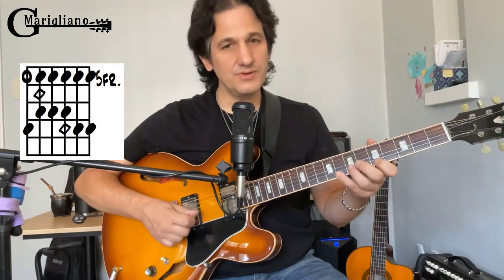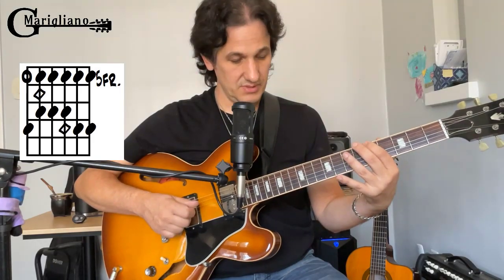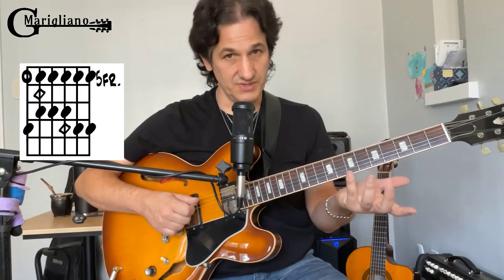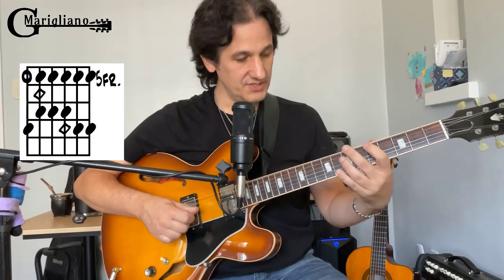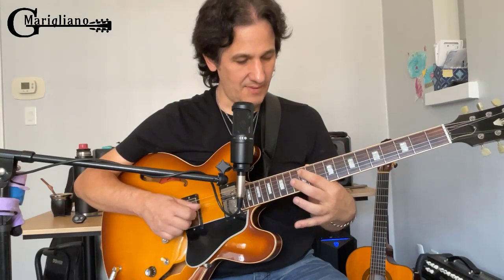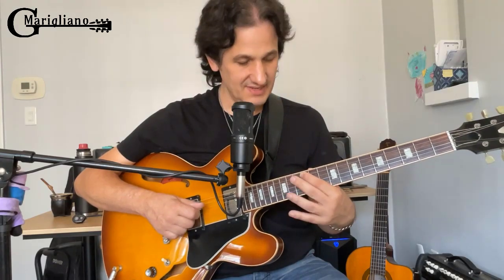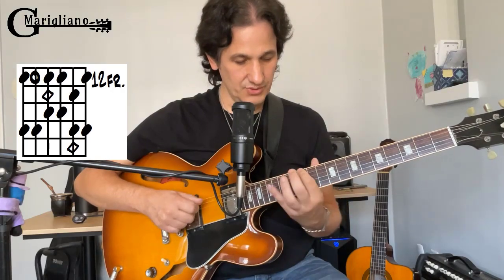And I'm going to use the same shapes that I use on E minor, but transposed now to these roots. A minor, and the other one, I need to find an A now on the 5th string. It's going to be here on the 12th fret, and I'm going to use, of course, the same shape.